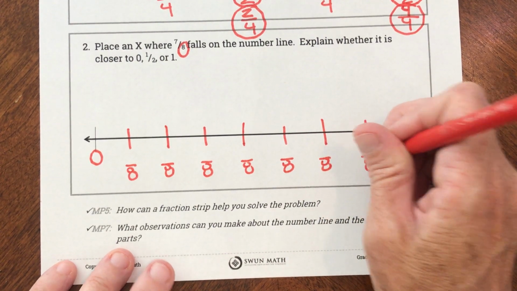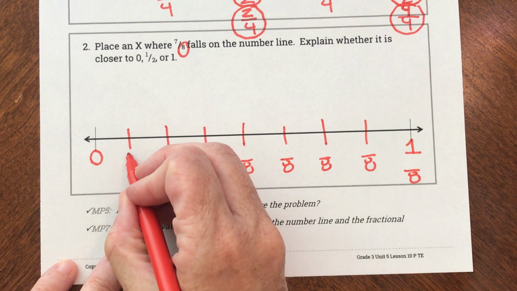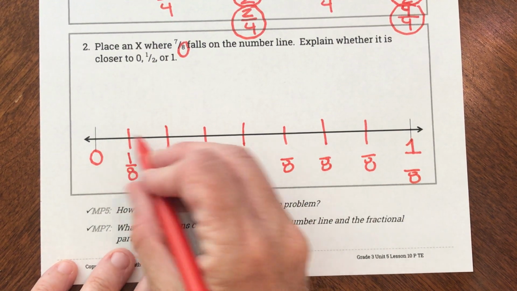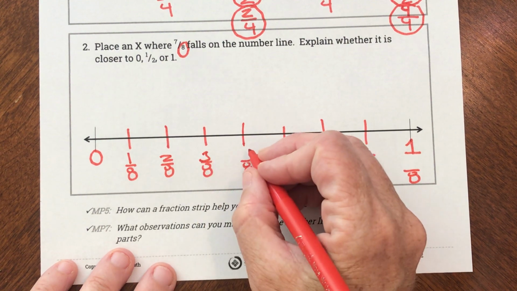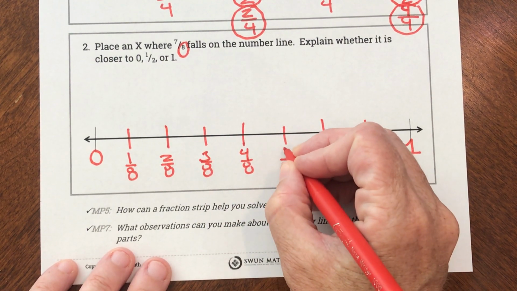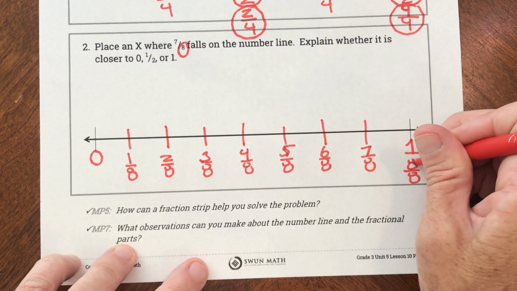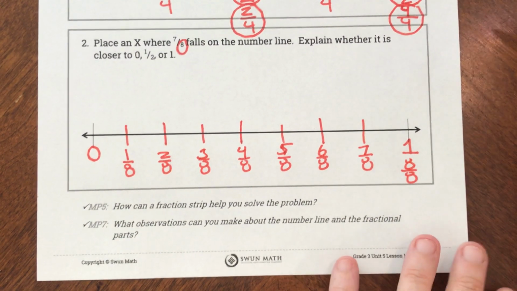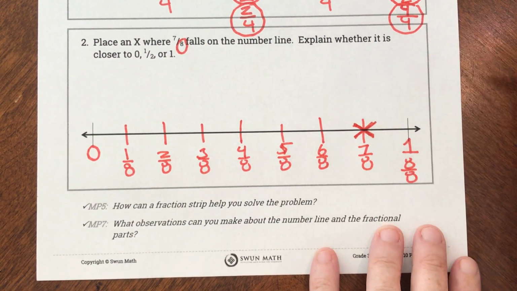for all of my parts. And this one is going to be 1/8. And here I have 2 parts when I get there, so 2/8. Here I would have 3 parts, so 3/8, 4/8, 5/8, 6/8, 7/8, and 8/8. Okay, so my first direction said place an X where 7/8 is.